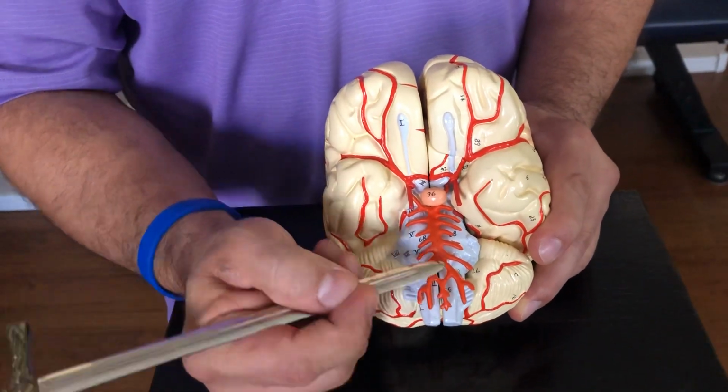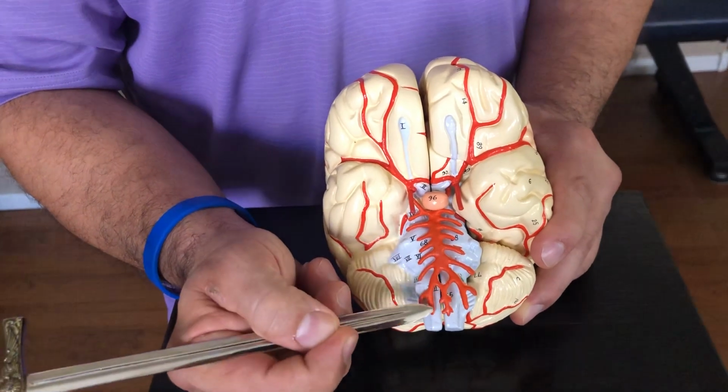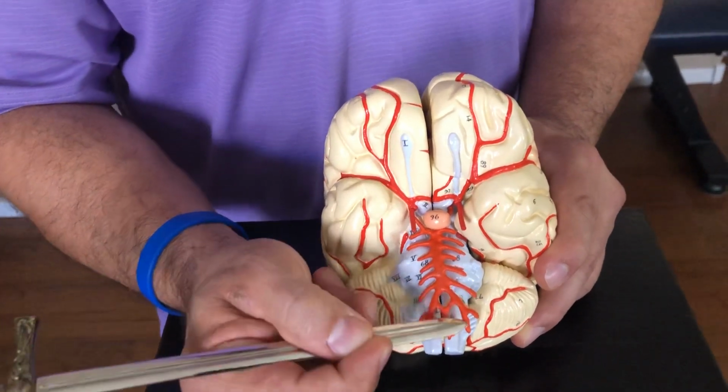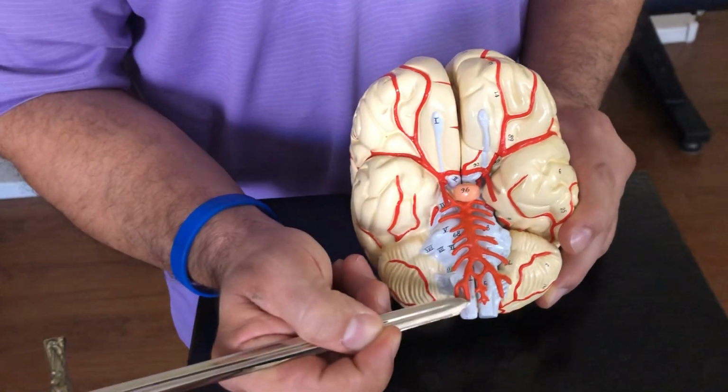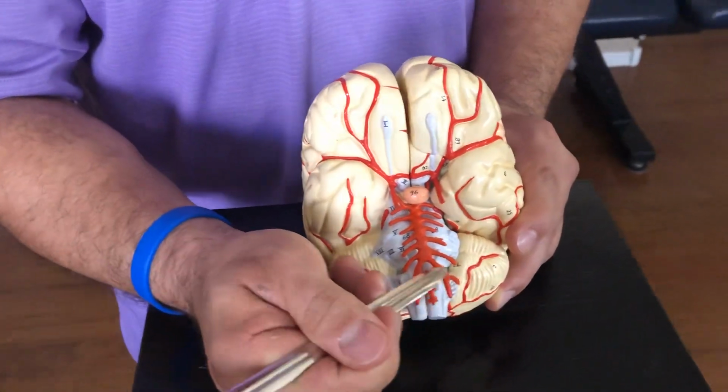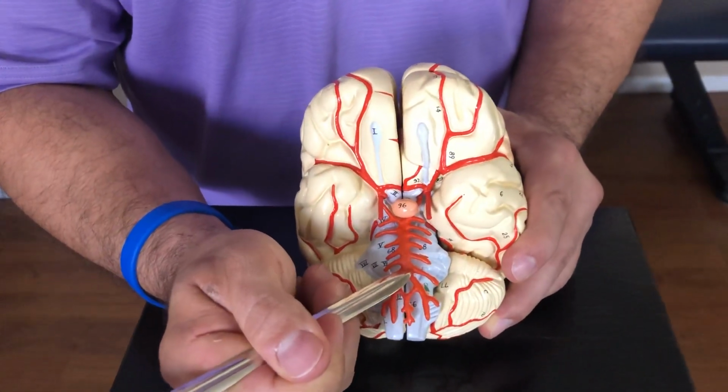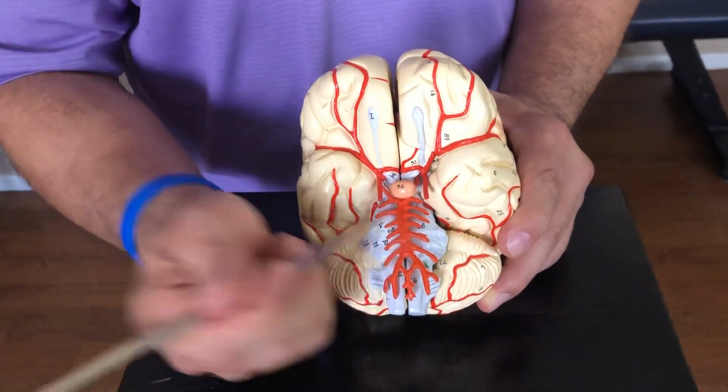And then these 2, they're coming up from the neck through the transverse foramen. And so this is the right vertebral artery, and this is the left vertebral artery, which plug into and anastomose with that basilar artery.